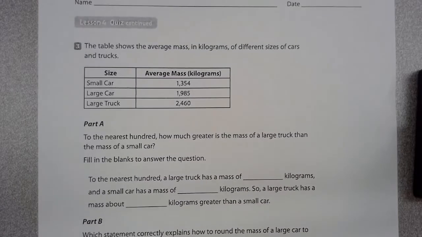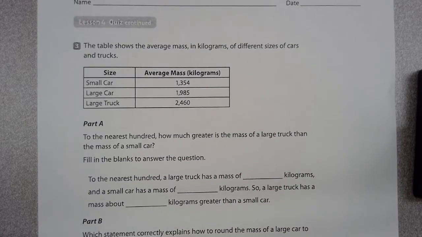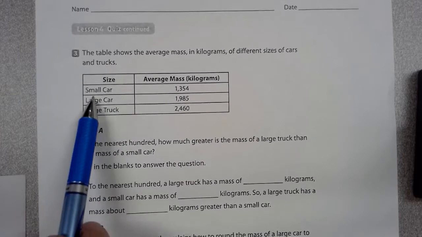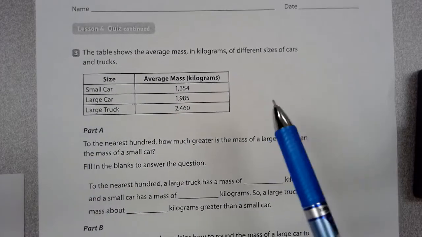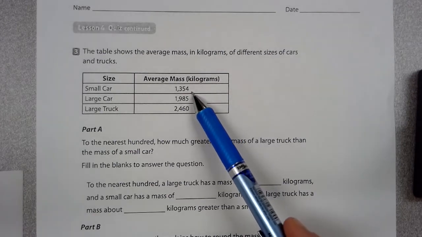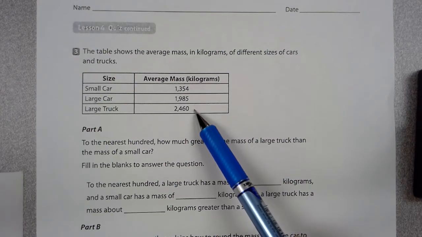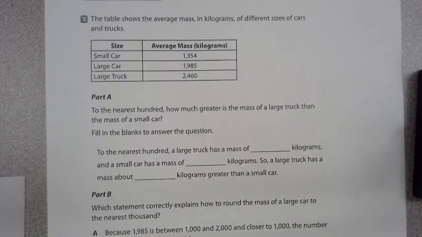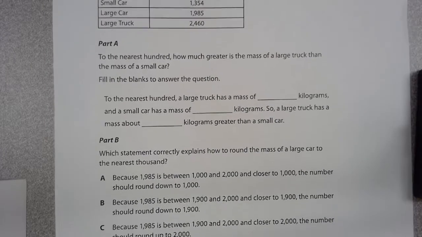Number 3. The table shows the average mass in kilograms of different sizes of cars and trucks. So you have 3 vehicles. You have a small car, a large car, a large truck. You have their average mass in kilograms. You have 1,354 for the small car. You have 1,985 for the large car. You have 2,460 for the large truck. Okay, so the rest of this problem is going to be the rest of the question.